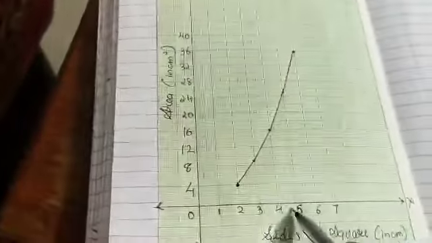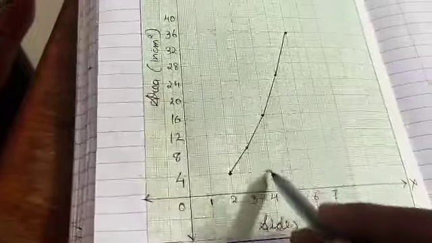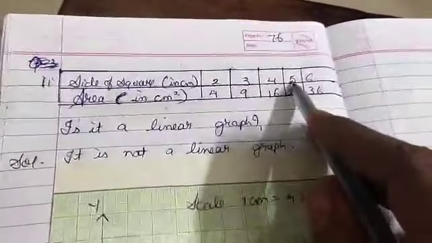Then if the side is 4, the area is 16. So both points will meet over here. Then if the side is 5, area is 25.